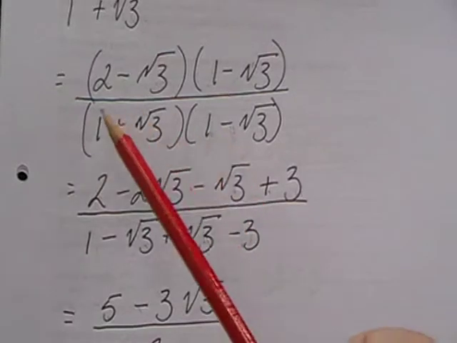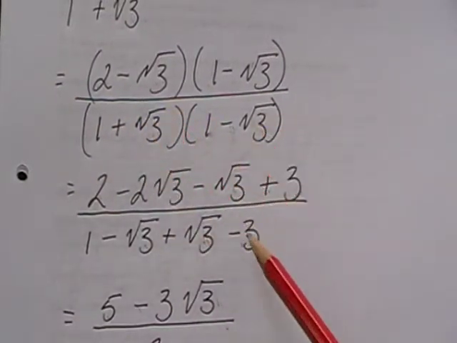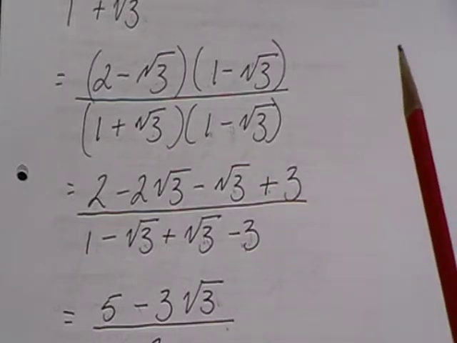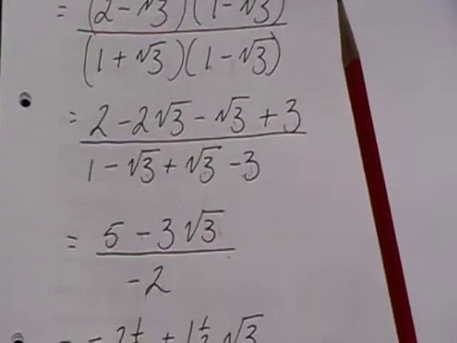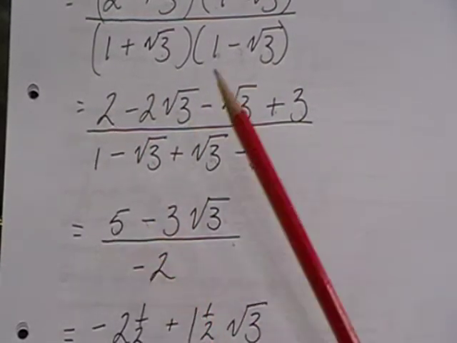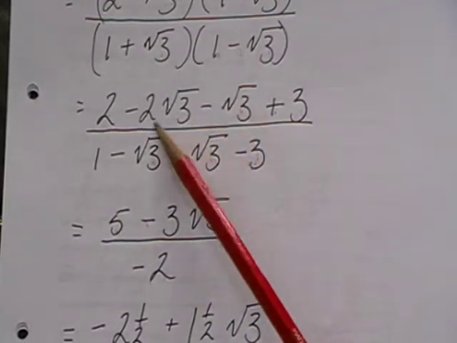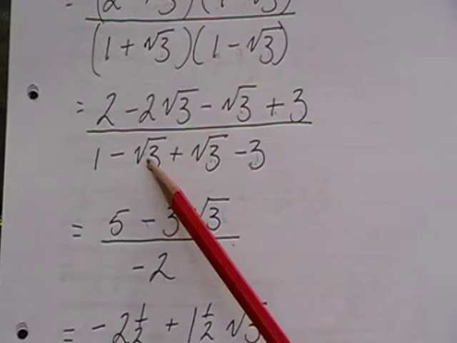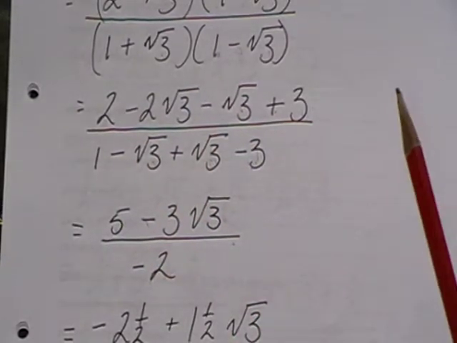Underneath we're going to have 1 minus root 3 plus root 3 minus 3. And again from there we can see the top line rationalises and simplifies down to 2 plus 3 is 5. And we've got negative 2 root 3, negative root 3, it's negative 3 root 3. And underneath, gone, as we'd expect, 1 minus 3 is negative 2.